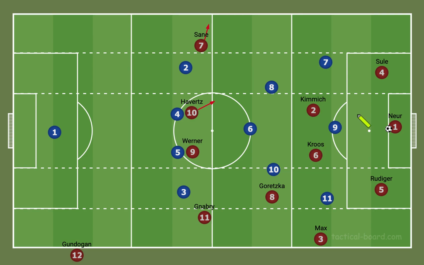From here, against a front three, we would then need to create width through Sané. Kai Havertz would drop into the half space as the forward. So this would put the defenders in a tough situation on whether they should jump or stay, and also the fullback on who he should jump to should the ball be circulated.